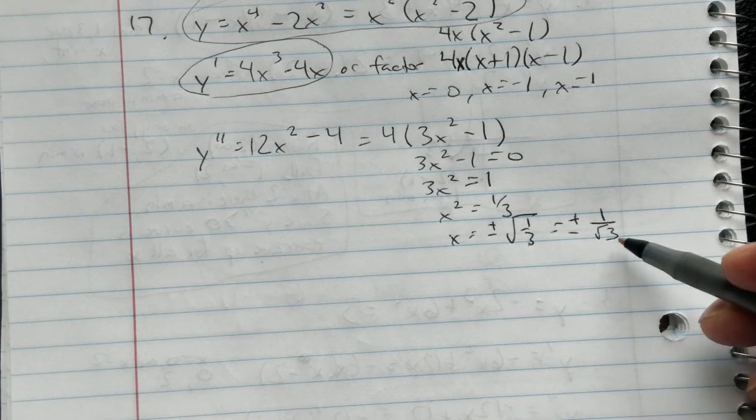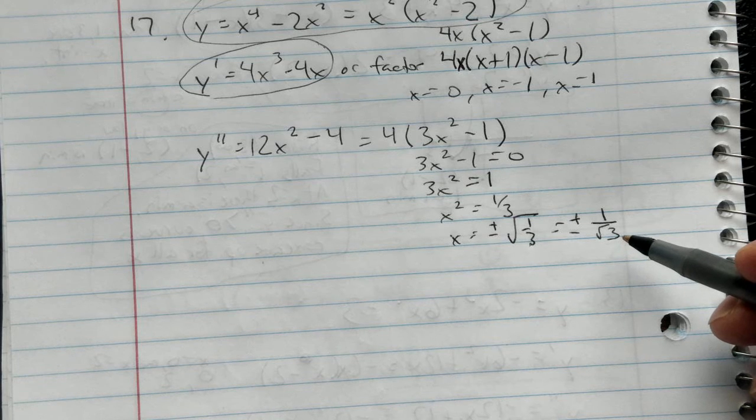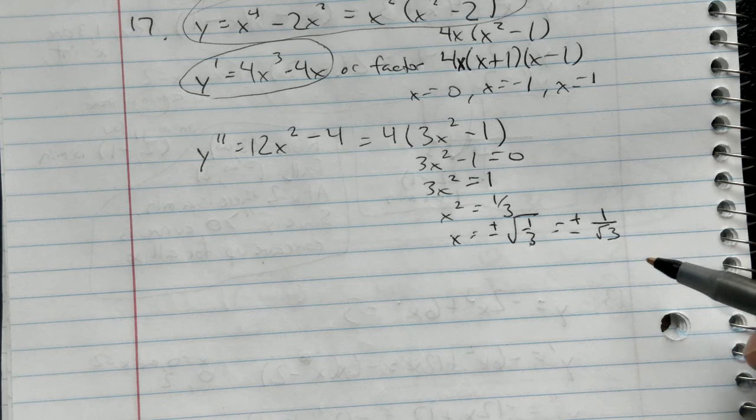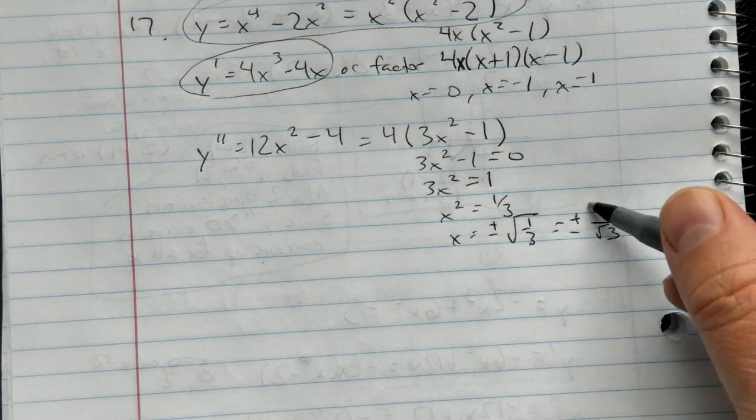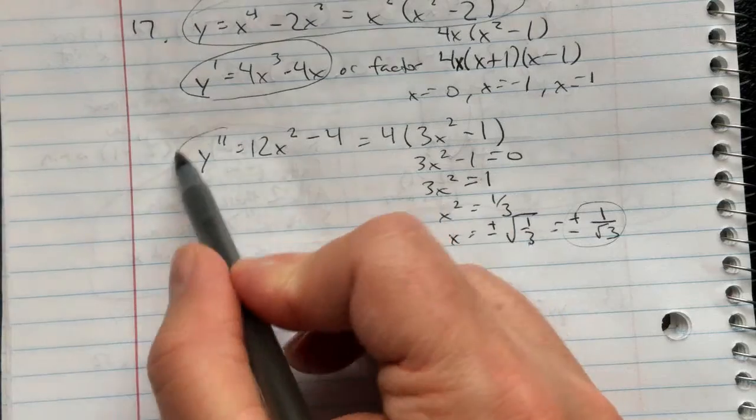You don't have to rationalize the denominator. They're leaving that to be optional. So those are the points we're going to be interested in.